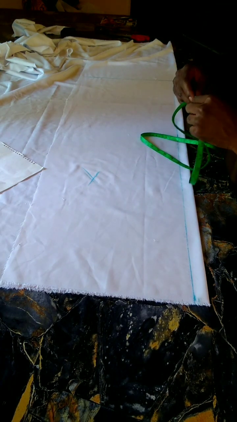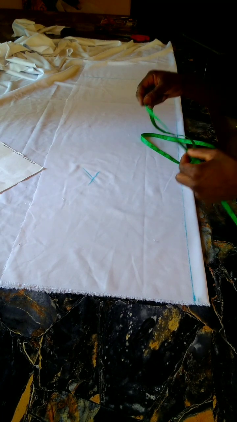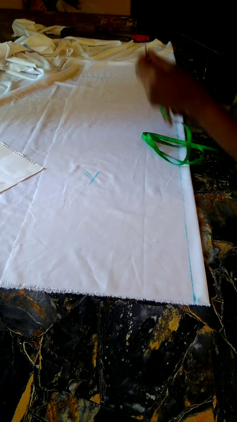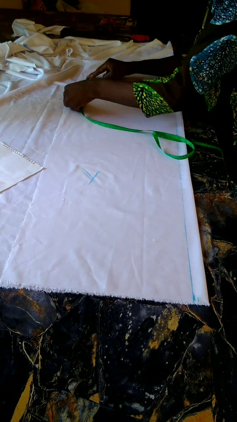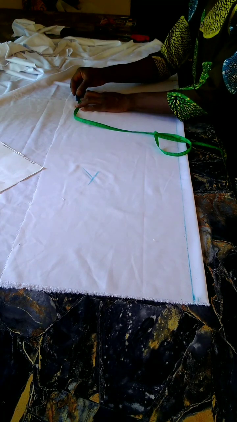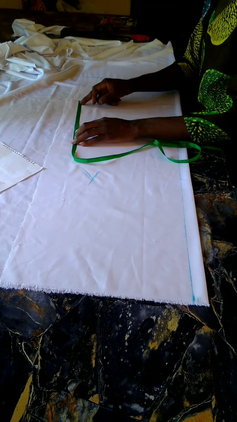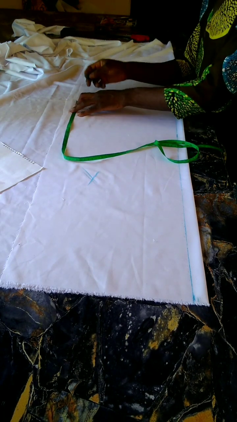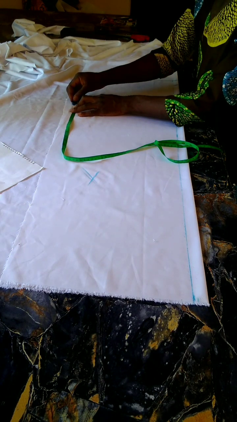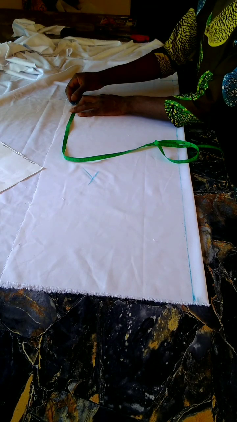Then I'm dividing it. You mark your 9.2 inch. That's to get your crotch line. Then you add your 1.2 inch or 1 inch. But I'm adding 1.2 inch.